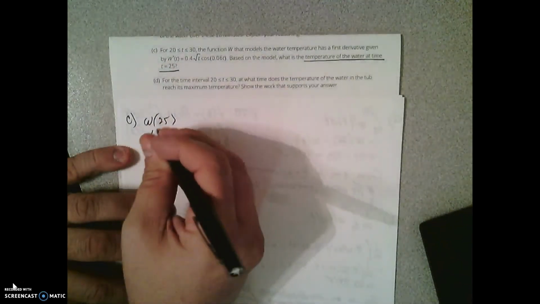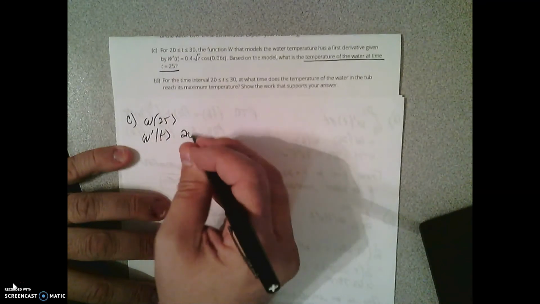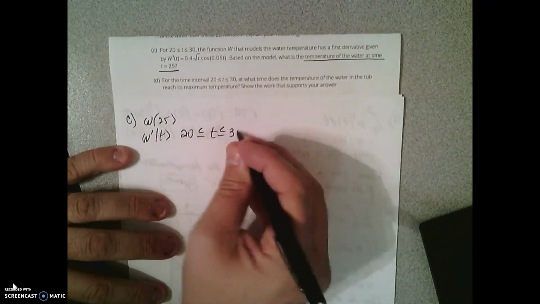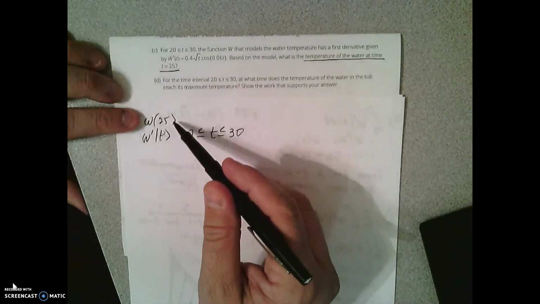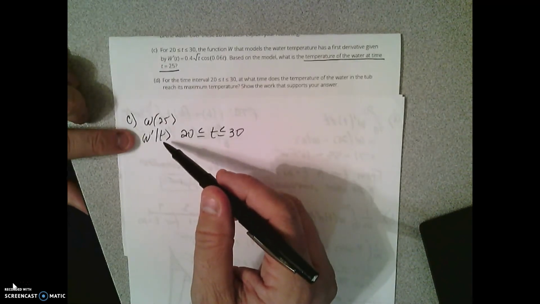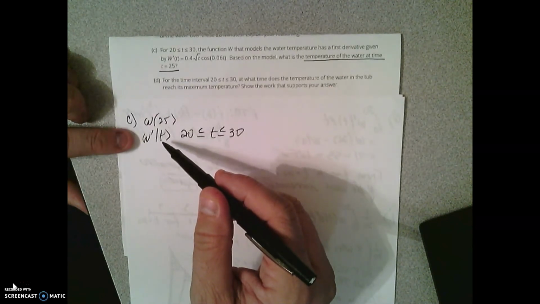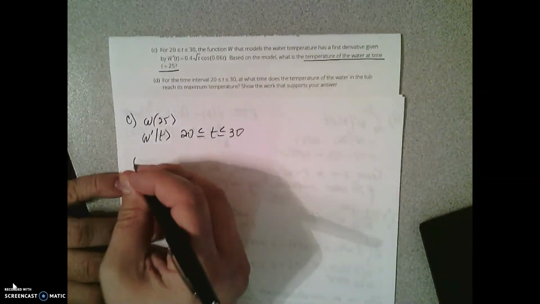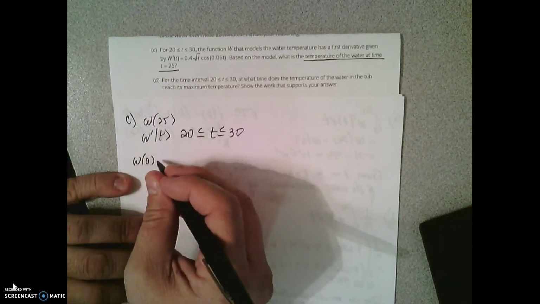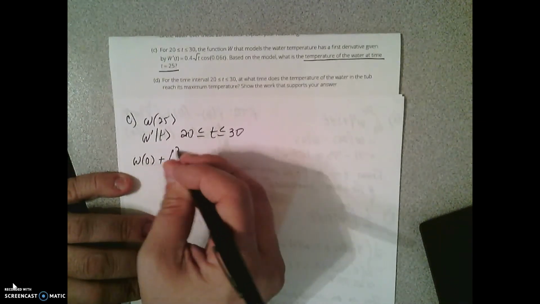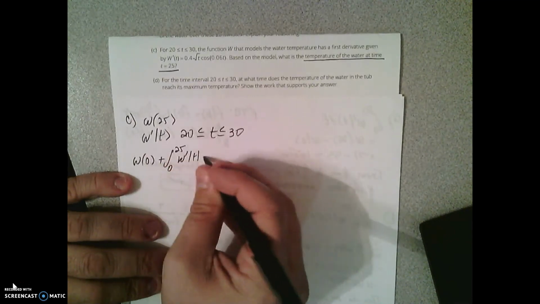I need w of 25. I've been given w prime, and this function is valid on the time interval 20 to 30. Well, I need to know the temperature of the water at some point in time. I know the rate at which the temperature is changing. What I need to know is an initial temperature. Now, a big mistake students are going to make is they're going to say w of 0 plus the integral from 0 to 25 of w prime of t dt.